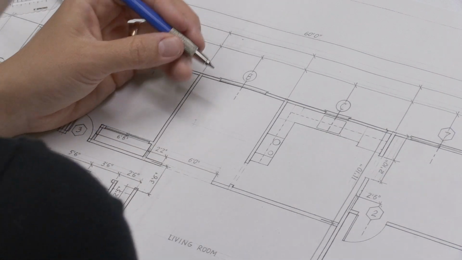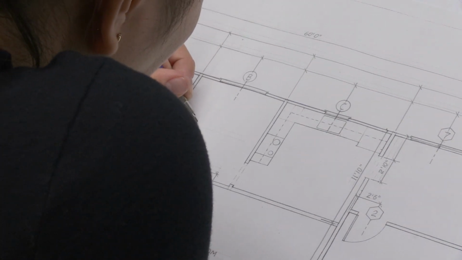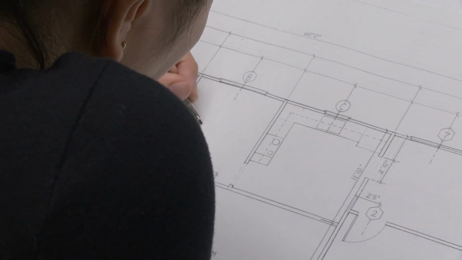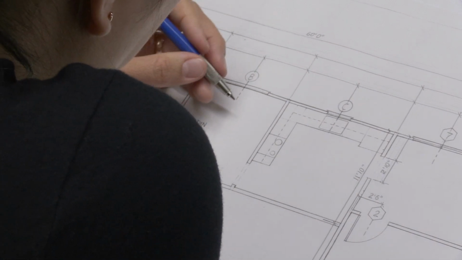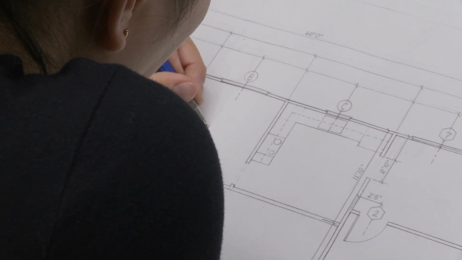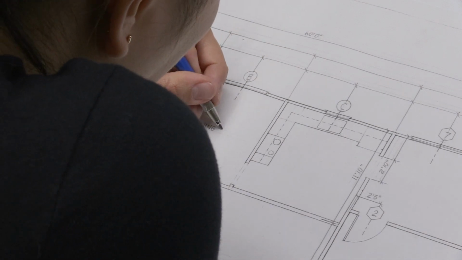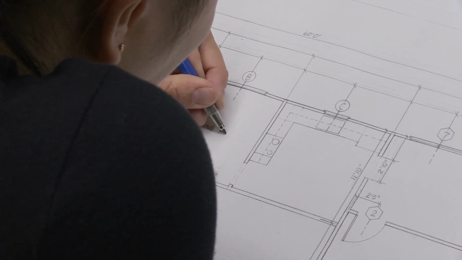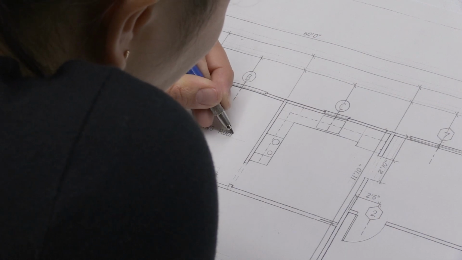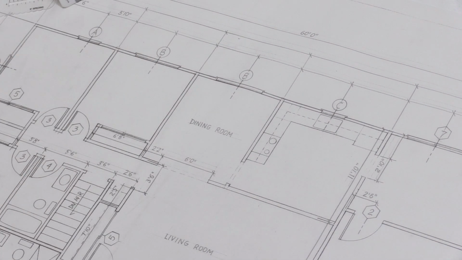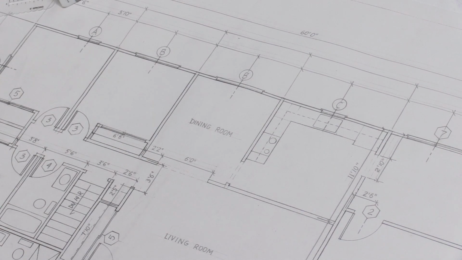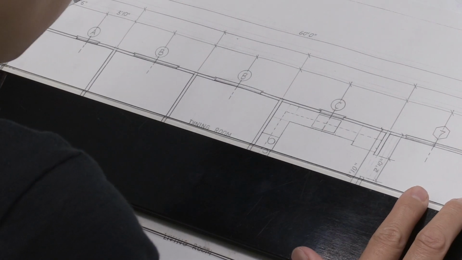And this is going to be our dining room. Dining room. Dining room. And the same you're going to do with the rest of the rooms.